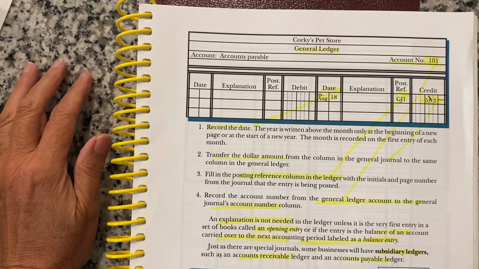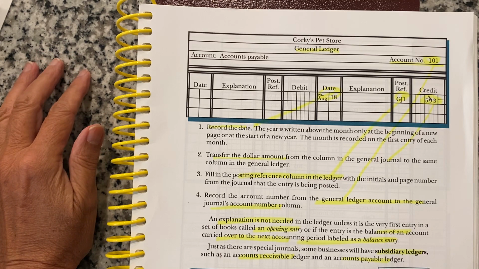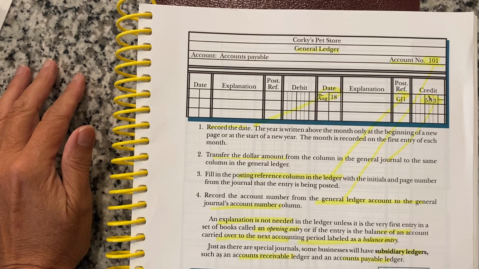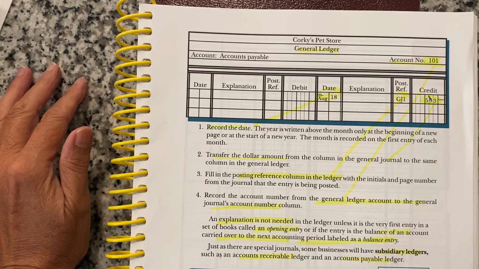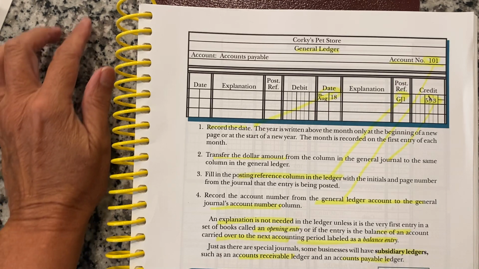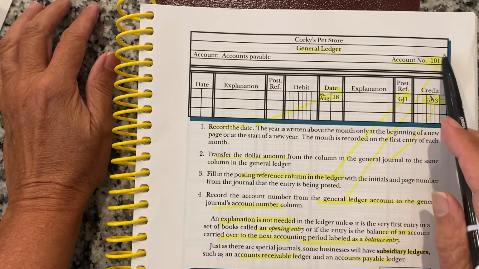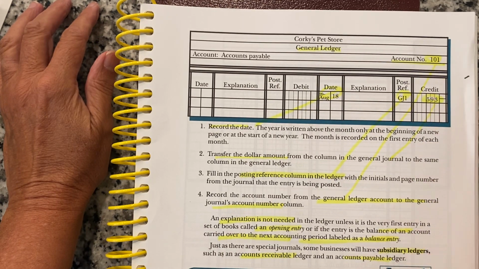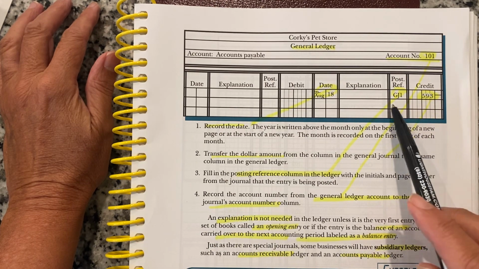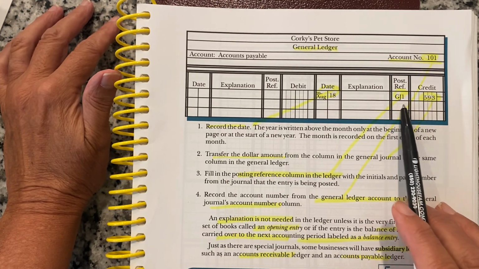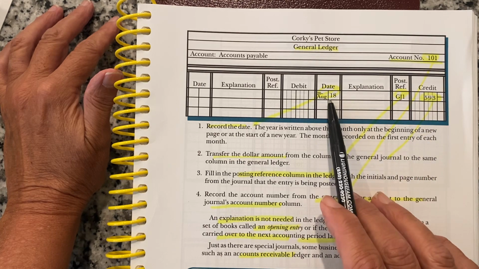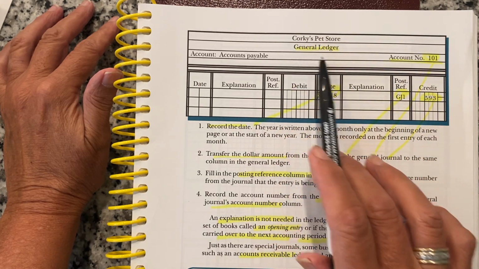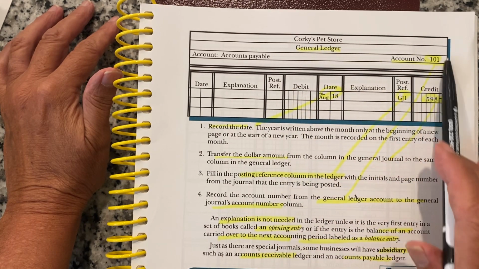When I say liability, it would have been a liability if we didn't pay in cash. But when we pay cash, then of course it's taken away from our assets of cash. So we paid cash for it. So it's 101, which 100 means asset, but it's going to be a credit now because it means we lowered the asset and paid cash for it. So we record here GJ1 on the credit and the date. And so this is Corky's Pet Store. This is going to be account number 101.